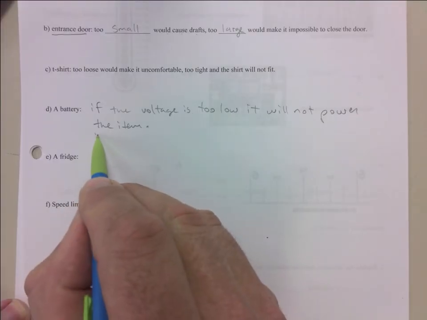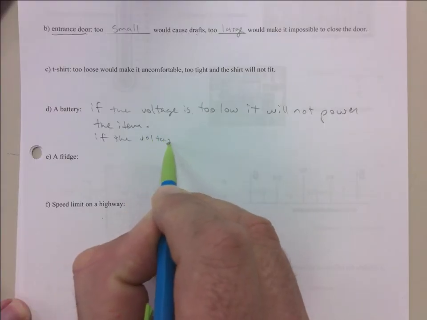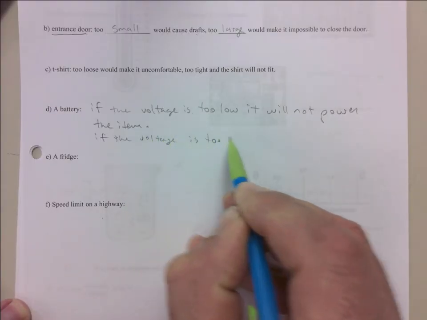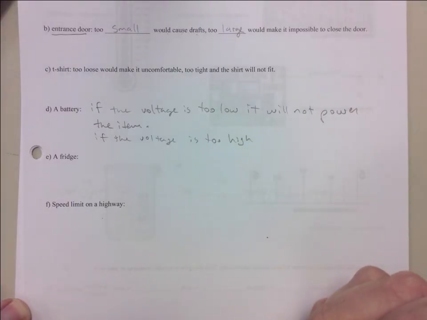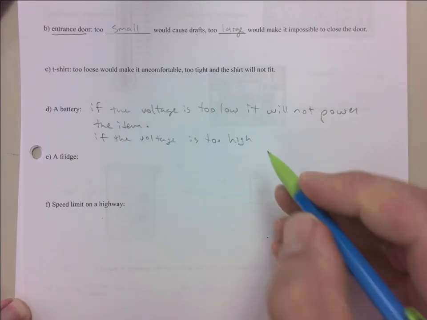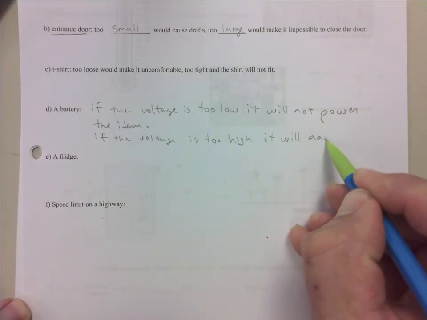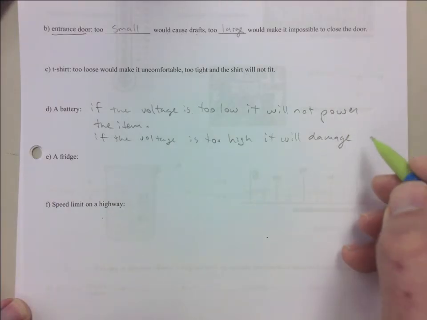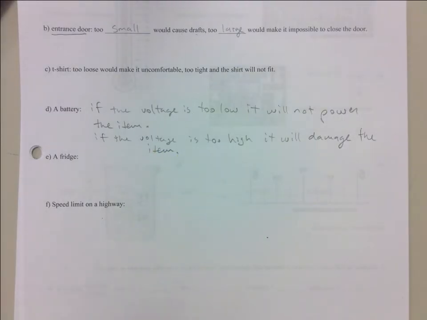If it's too high, what happens if the voltage is too high? Overheats or fries your equipment or whatever, right? If it's too high, it will damage the item. So in this case, I'm going generic, but it could be a flashlight, could be talking about a phone.